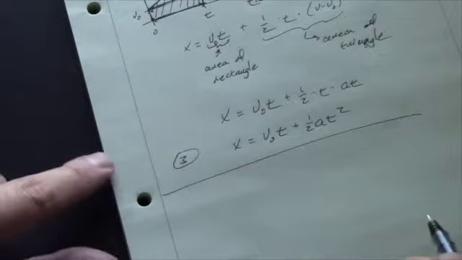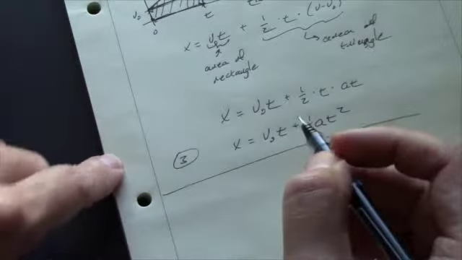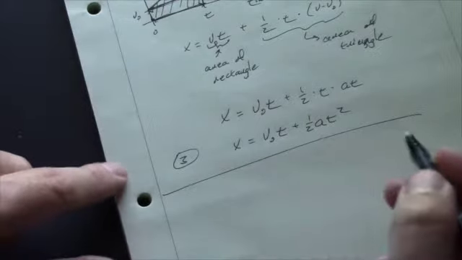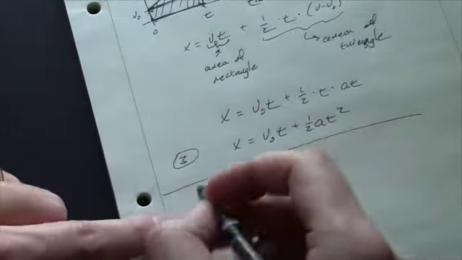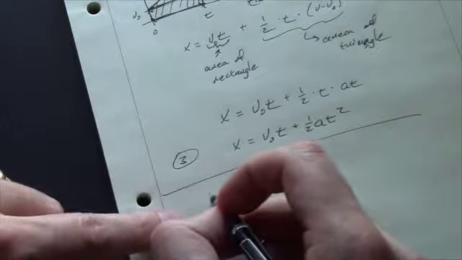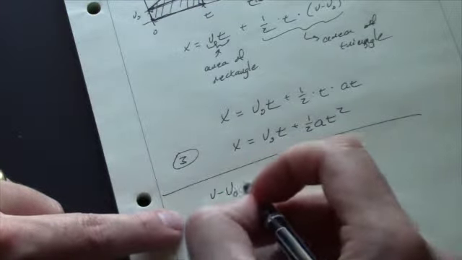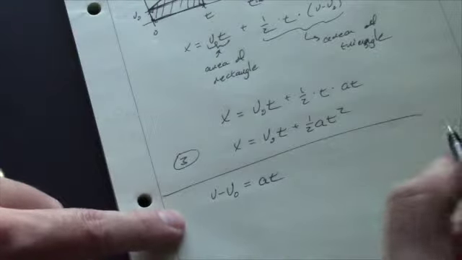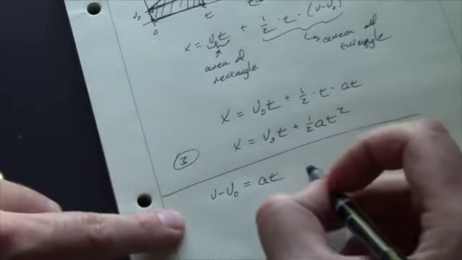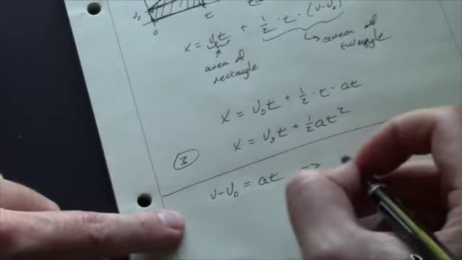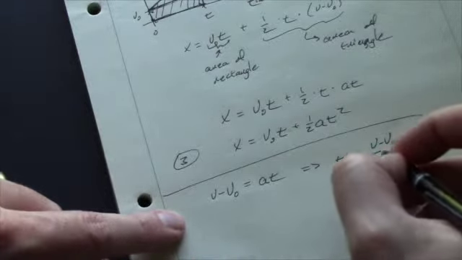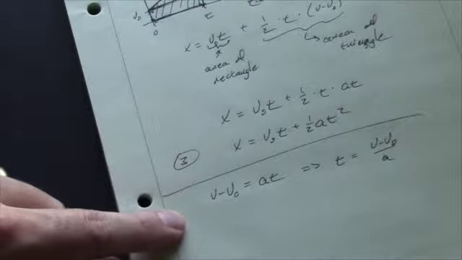Now, this is actually, so this guy is just all about algebra and rearranging some of the equations we already have. So first off, let me remember, from before we had v minus v initial equals at, or I can write this as t equals v minus v initial over a.